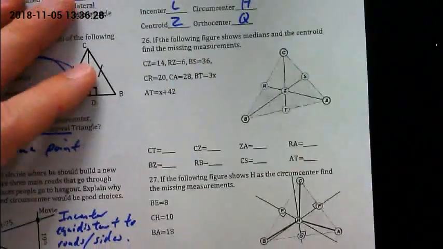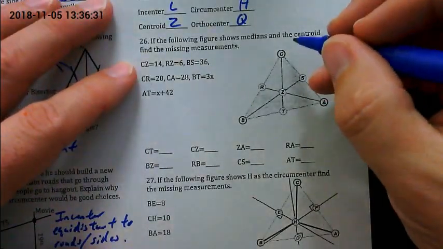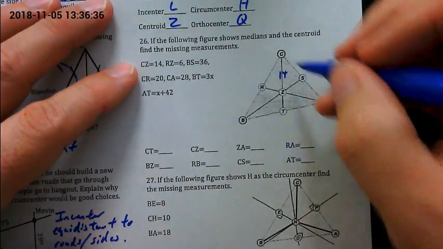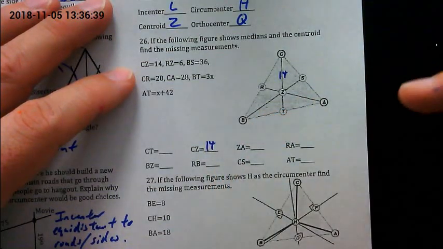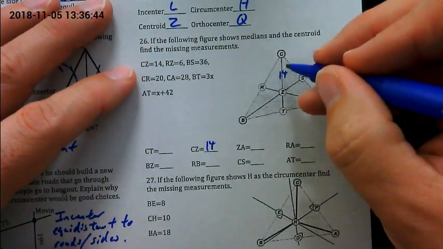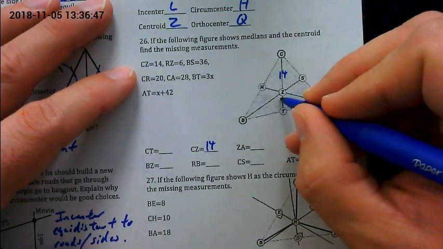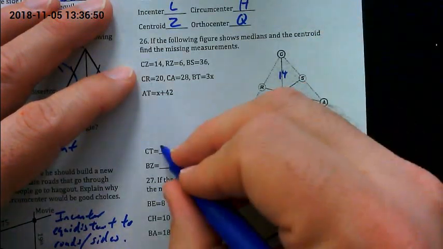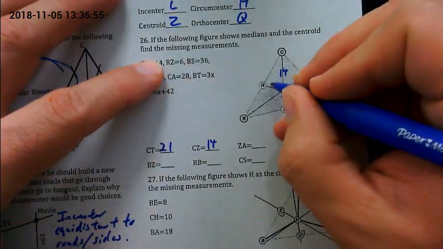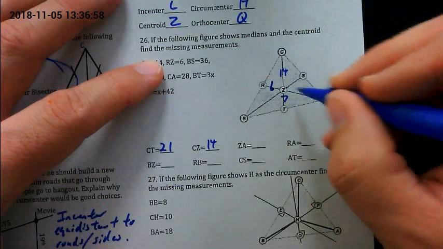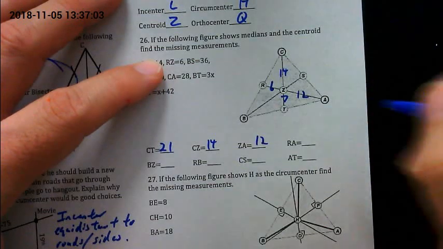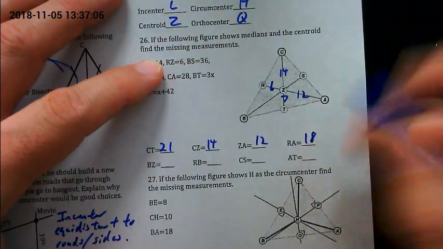Alright, on number 26. CZ is 14. So down here I could already put 14 down there because it was one of the things it asked for. And then CT, well, if this is 14, this is half of that, so that's 7. The whole thing would then be 21. All right? RZ, that's 6. So then ZA is 12. RA would be those two added together, so that's 18.